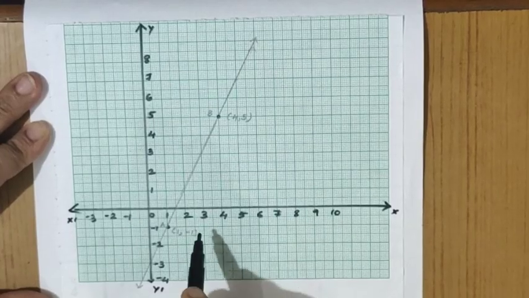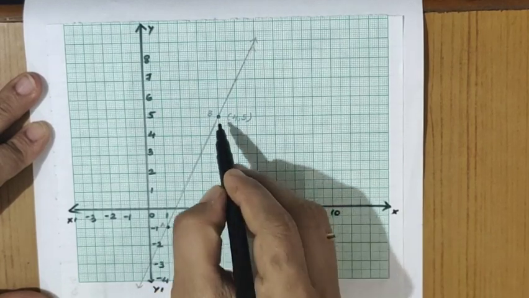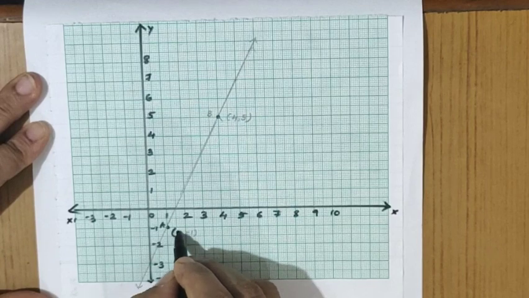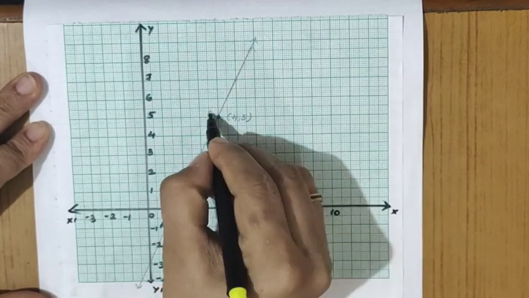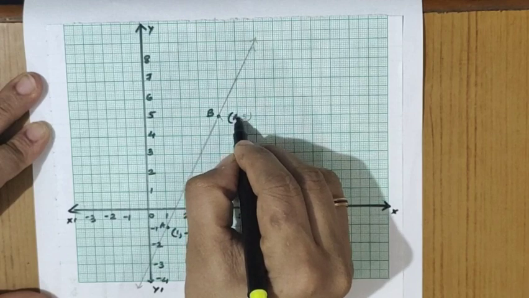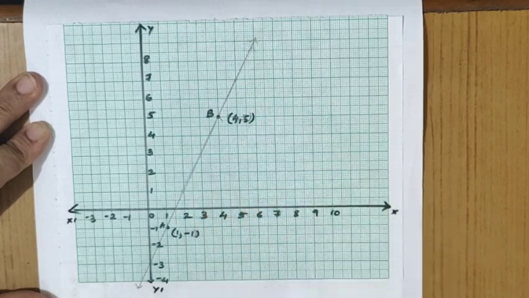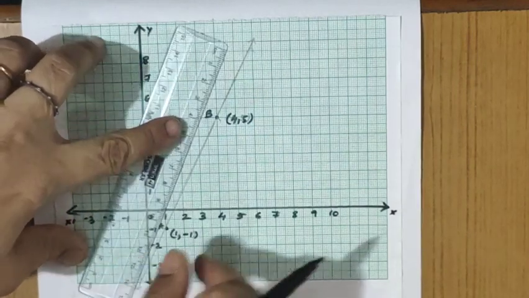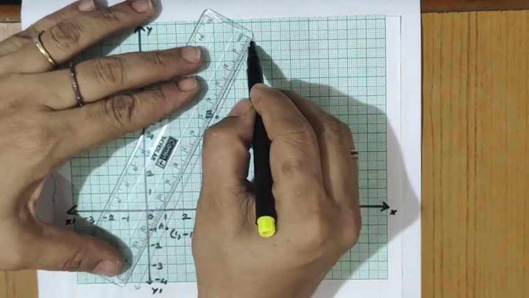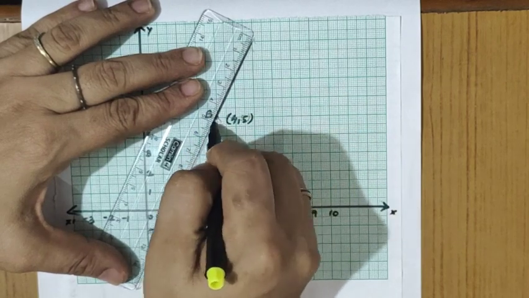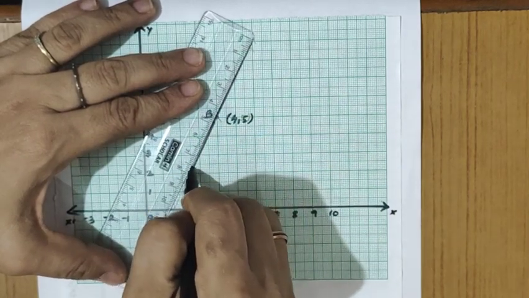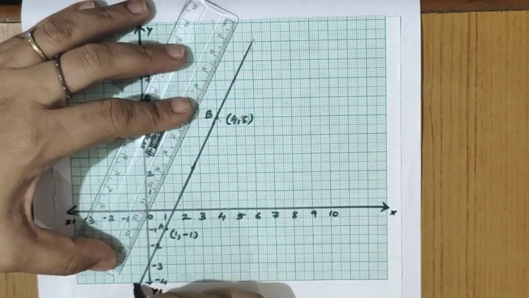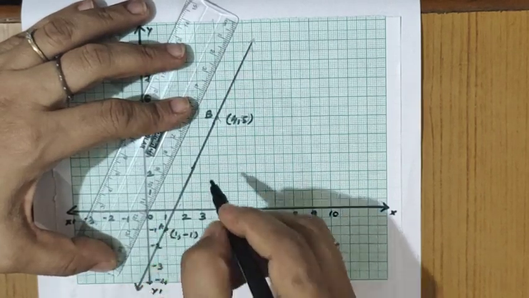So point A is 1 comma minus 1, so here it is, and B is 4 comma 5. So we should write A here and 1 comma minus 1, B that is 4 comma 5. Now we have to join the line. They told to draw the line only, so we will complete the line like this, and we should identify a point which is within the line AB and which is outside the line AB. So we will extend the line like this.